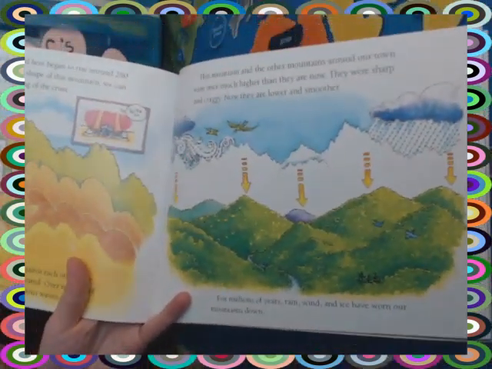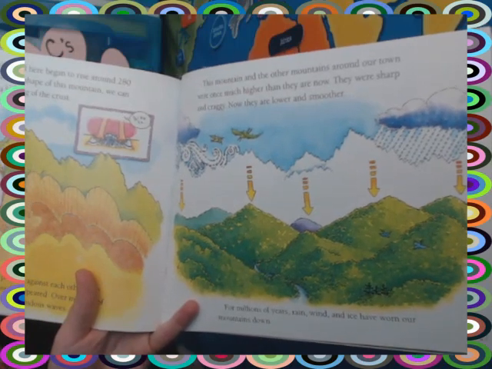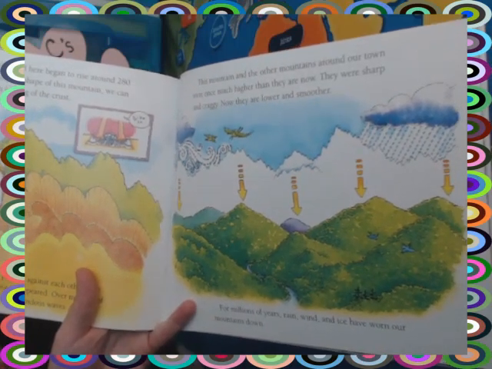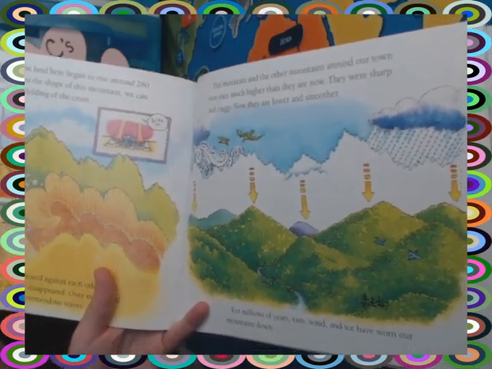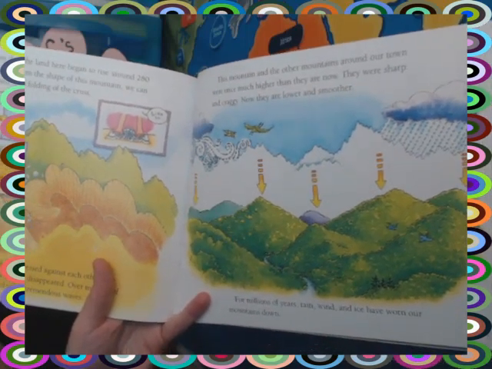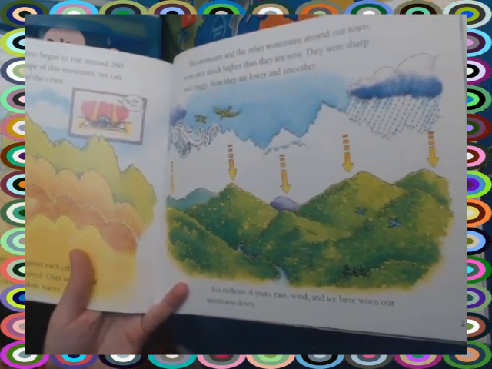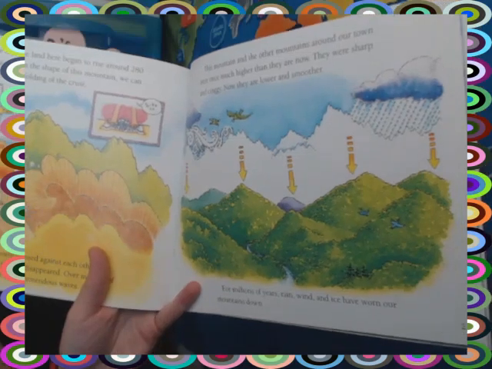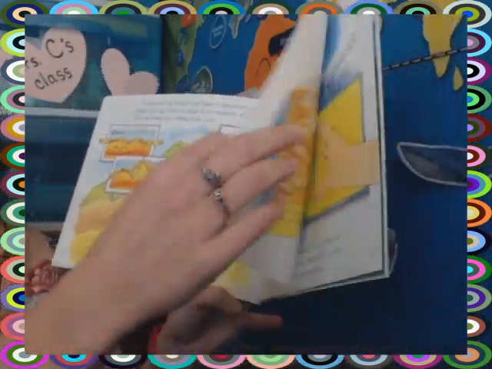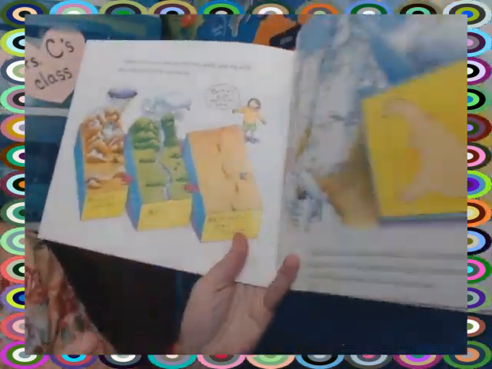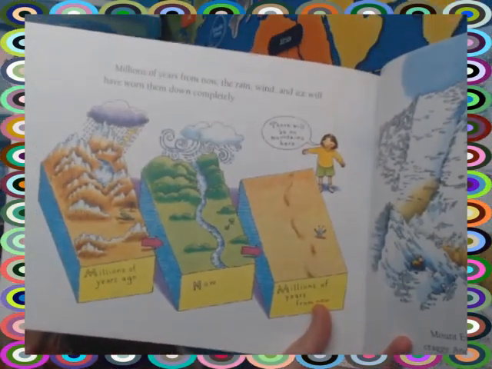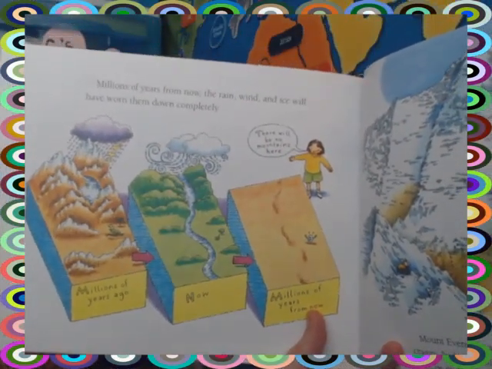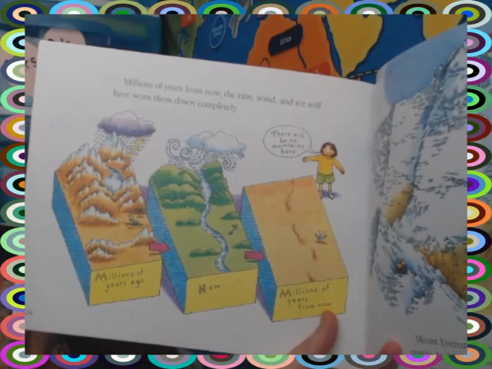This mountain and the other mountains around our town were once much higher than they are now. They were sharp and craggy. Now they are lower and smoother. For millions of years, rain, wind, and ice have worn our mountains down. Millions of years from now, the rain, wind, and ice will have worn them down completely. There will be no mountains here.